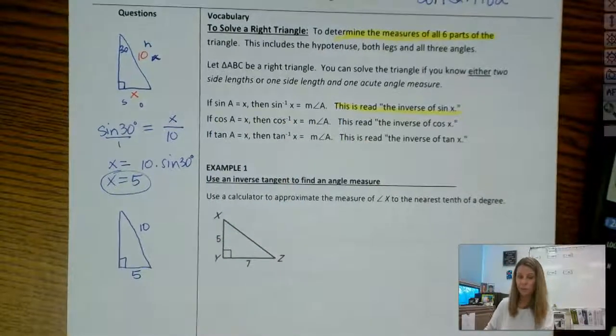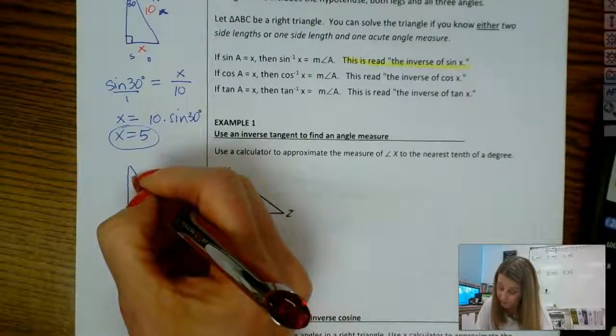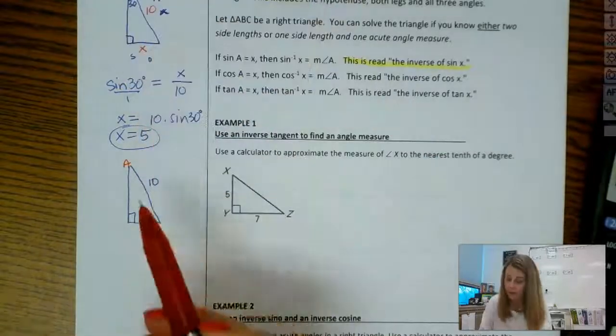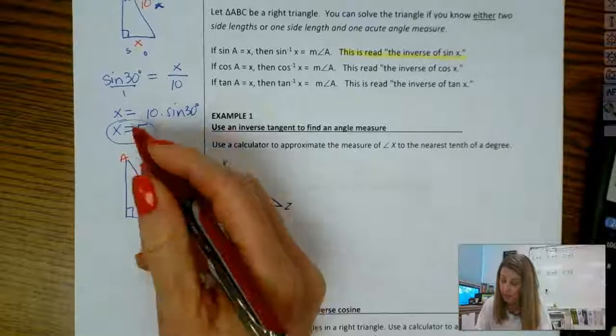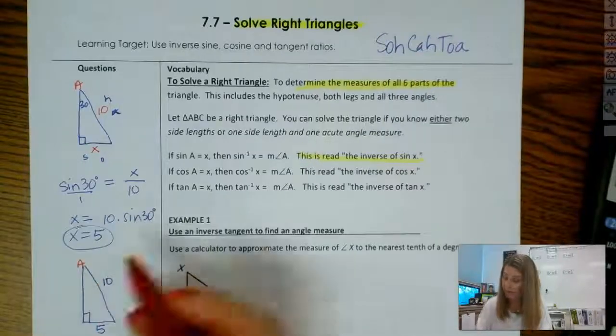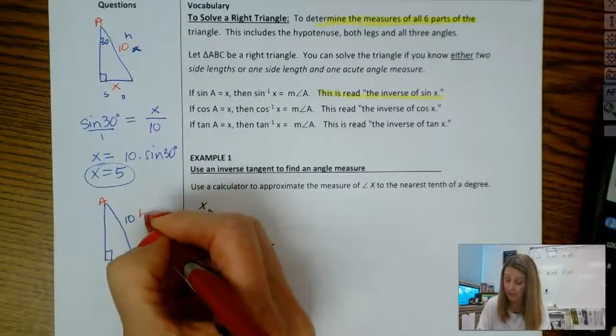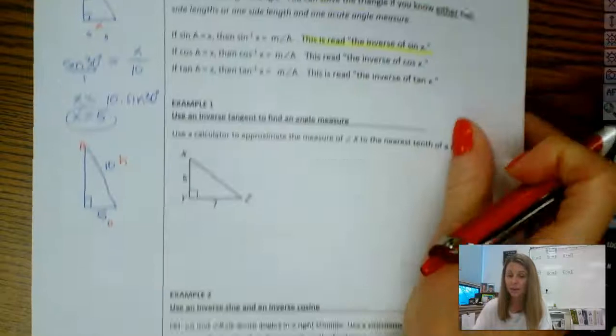Okay, so let me show you what I mean down here. So I want to find the measure. Let's just call this angle A. So I want to find the measure of angle A. So I am going to still do SOHCAHTOA. From angle A, 5 is my opposite, 10 is my hypotenuse. So opposite over hypotenuse goes with sine.